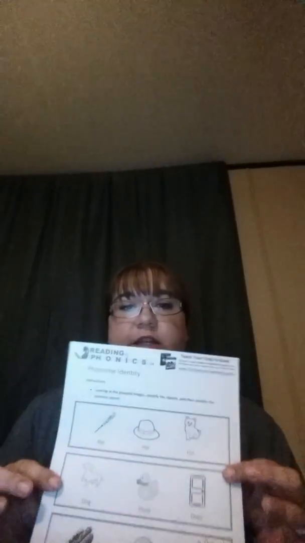As a closure to the lesson, after I feel comfortable that they've gotten it, I'm going to put them back into individual seats, and we'll do this worksheet. It's got grouped images: bat, hat, cat, and you identify the common sound.